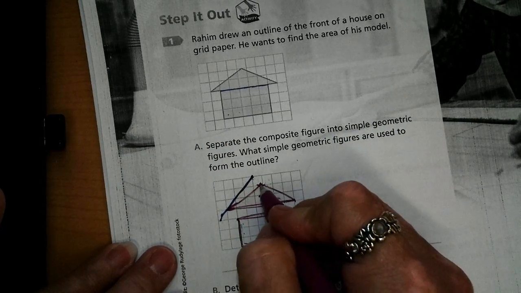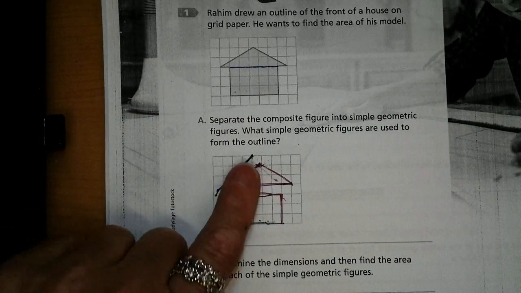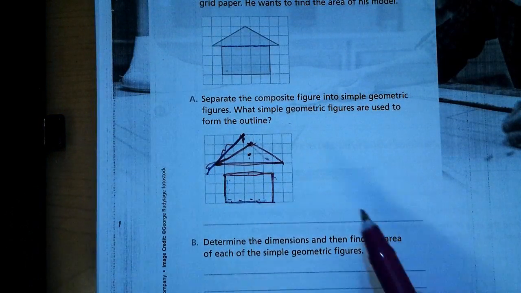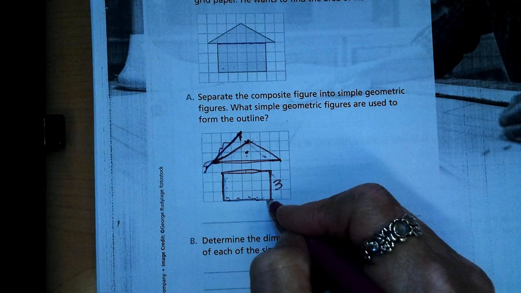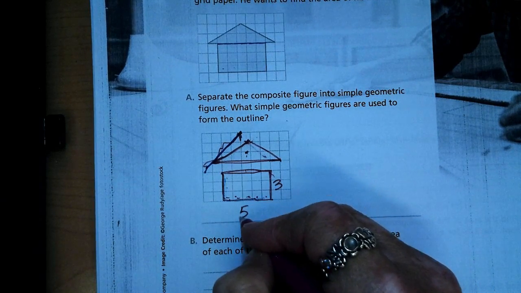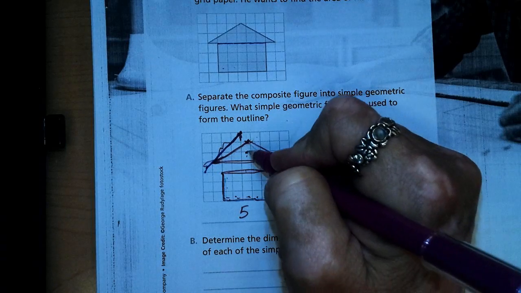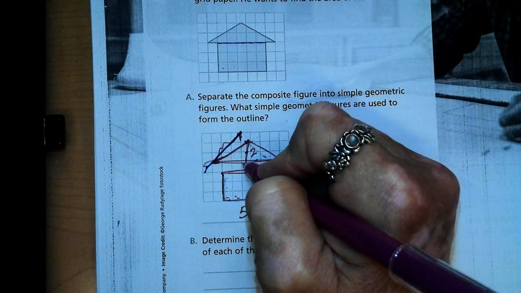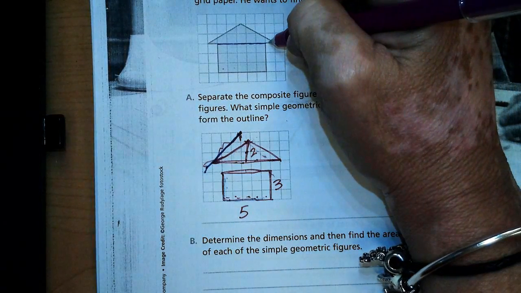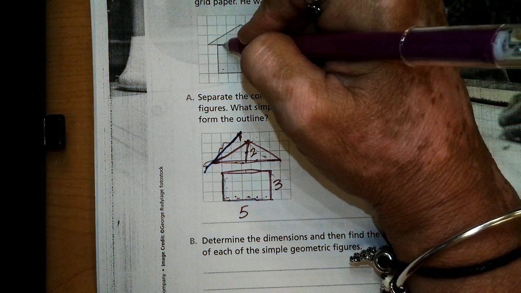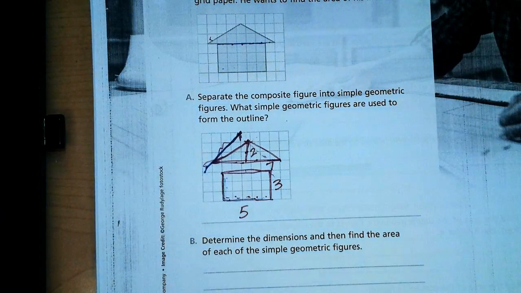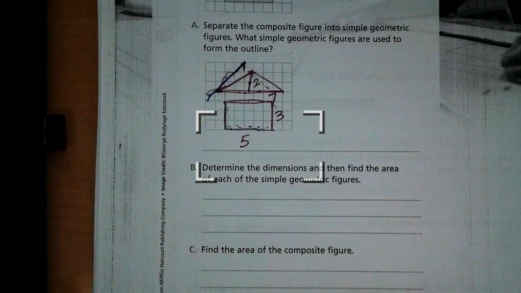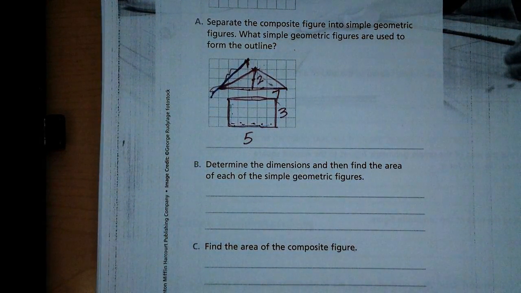All right, so if I separate them, it should look something like the purple. So ignore this line right there. Okay, so my dimensions are a 3 by 5 on this one. My height is 2. And this one should be 1, 2, 3, 4, 5, 6, 7. Should be a 7. Okay, so determine the dimensions and then find the area of each shape.